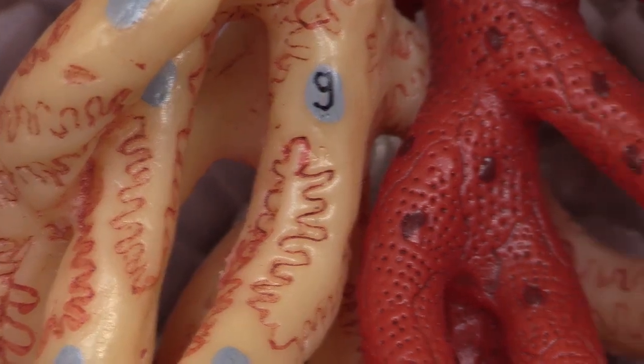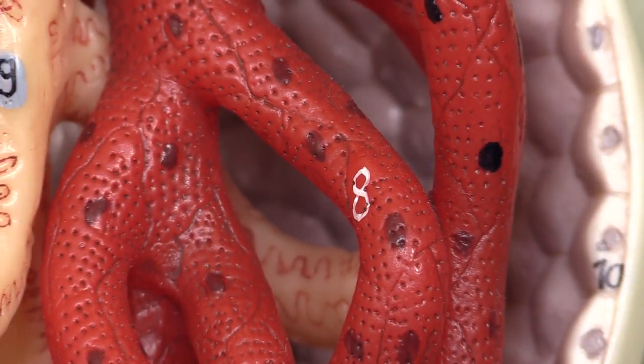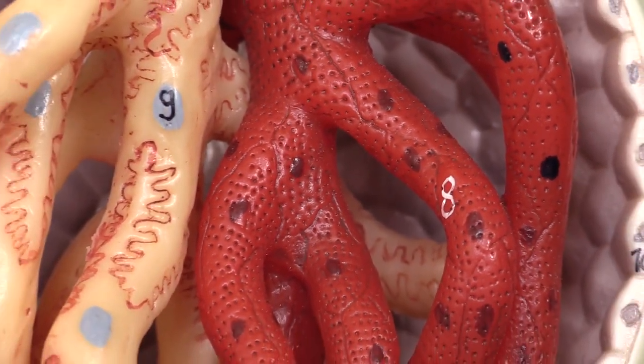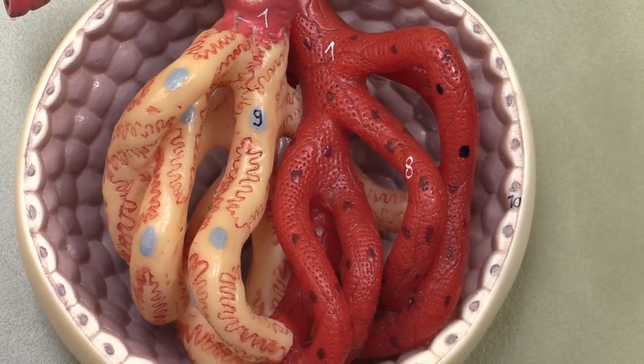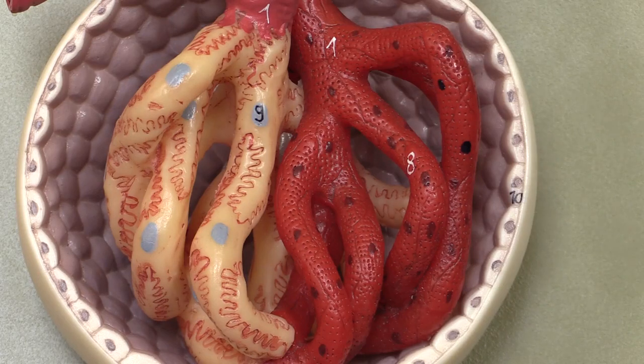Now when we look at the other side of the capillary, here labelled 8, what we're actually seeing are exactly the same cells, the same structure. It's still the glomerular capillaries, but modelled without the podocytes.